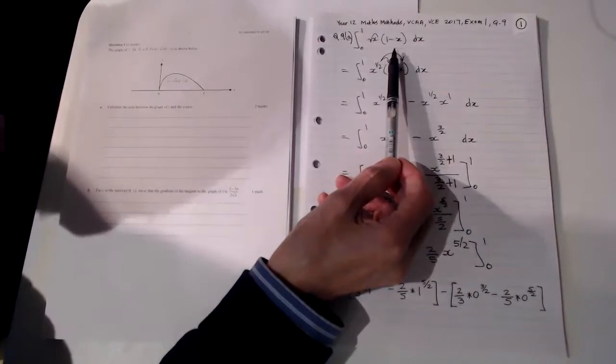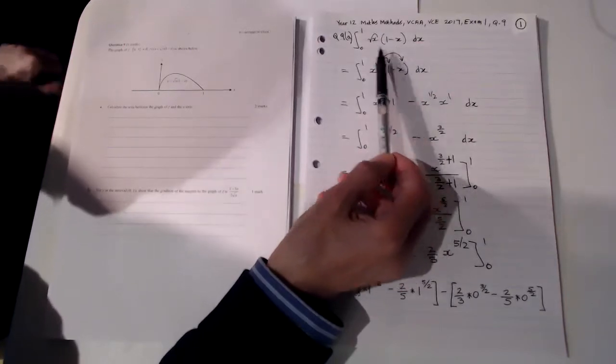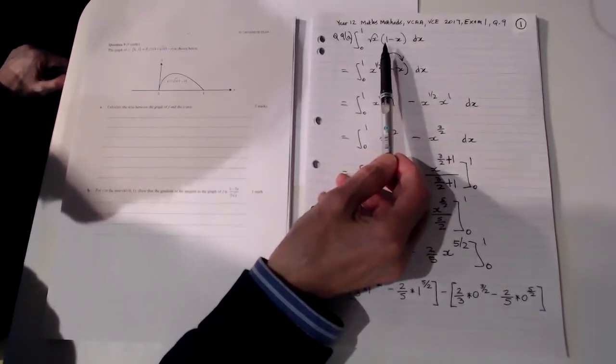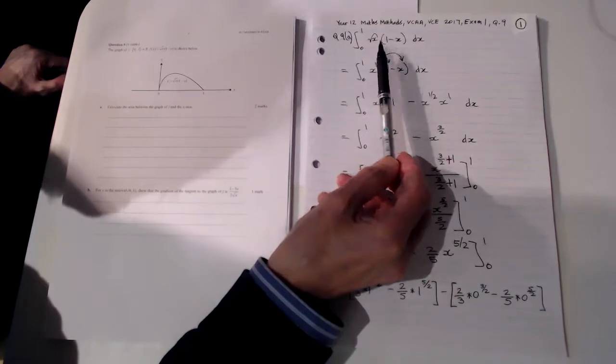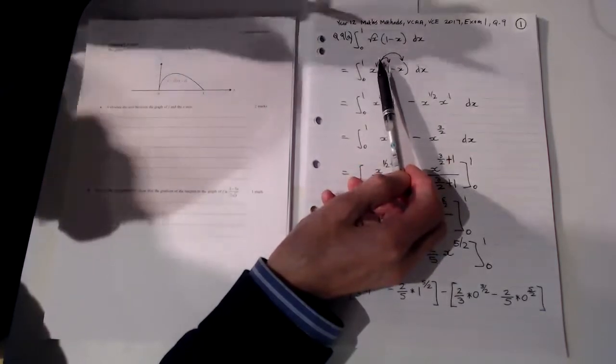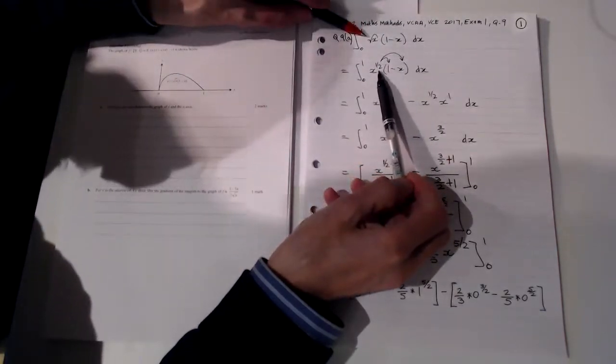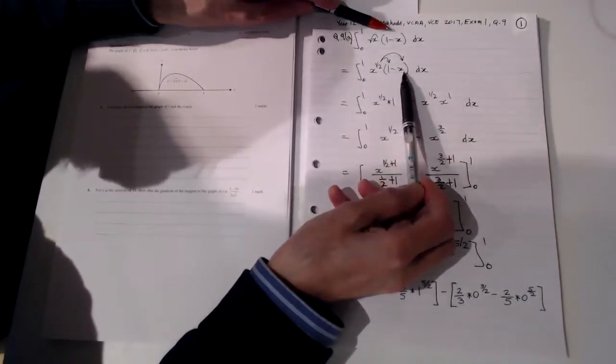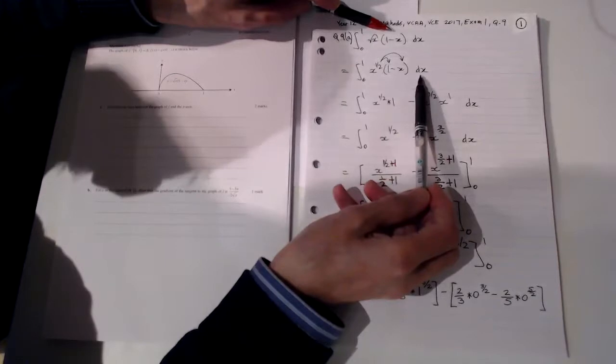Then to integrate this, we got to remove that square root umbrella by using the Year 9 index rule. So square root of x is x to the power of a half, times everything inside the brackets, dx.